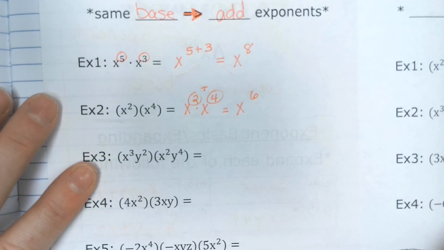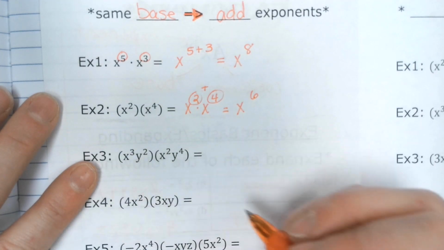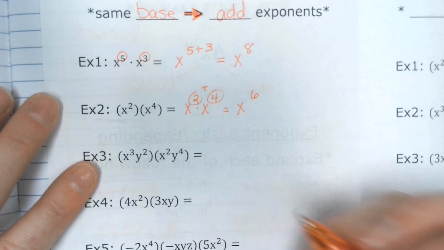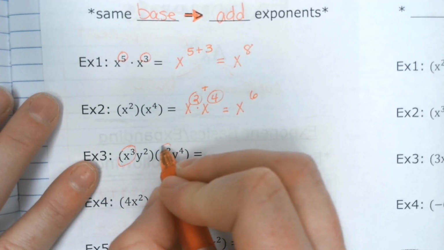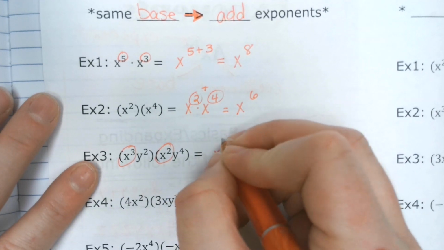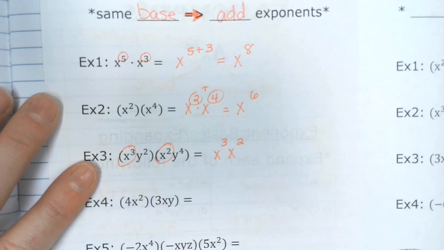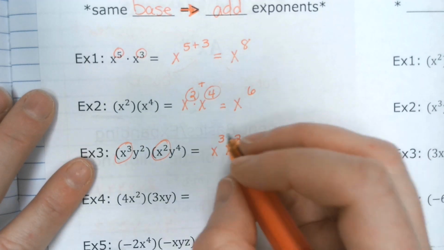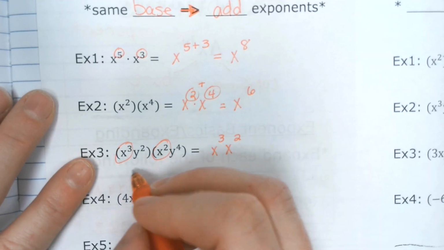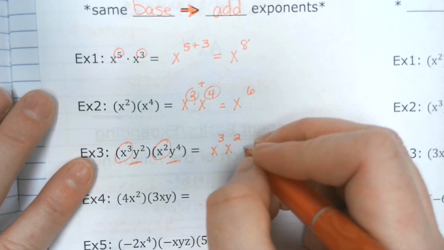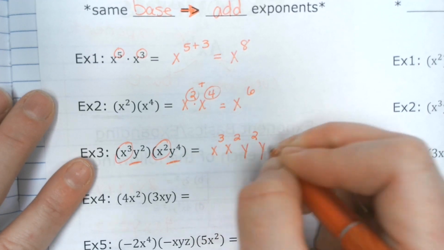Okay, so you can have more than one base, but you still keep your bases organized together. So it's x cubed, x squared. I'm going to rewrite it so they're right beside each other: x cubed times x squared, and then y squared and y to the 4th power.